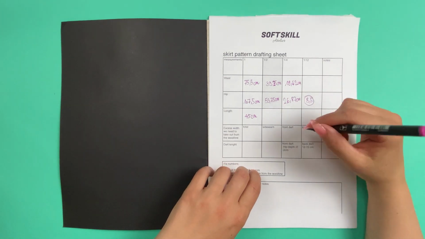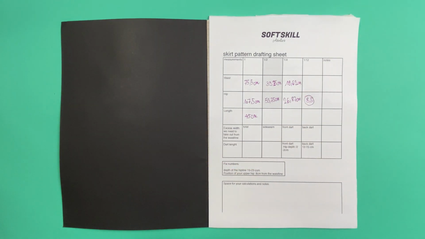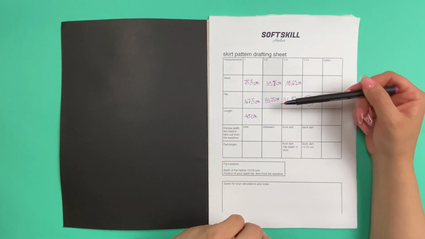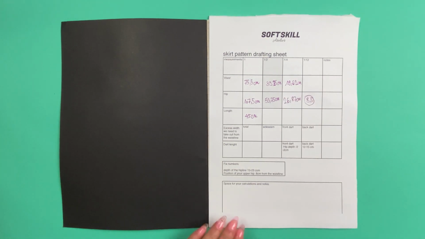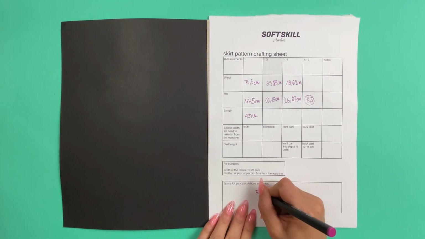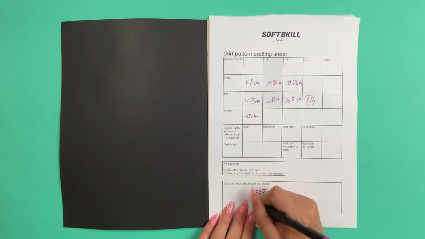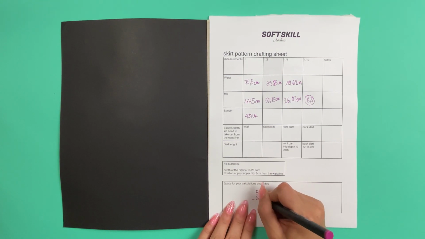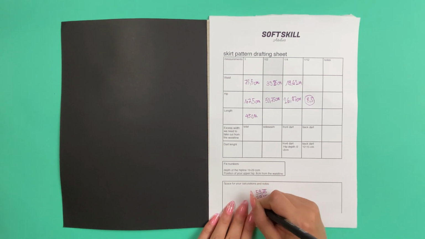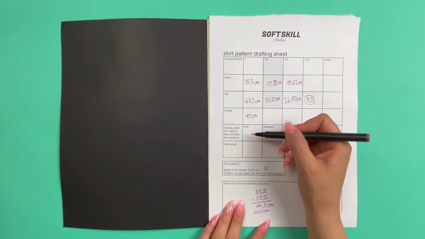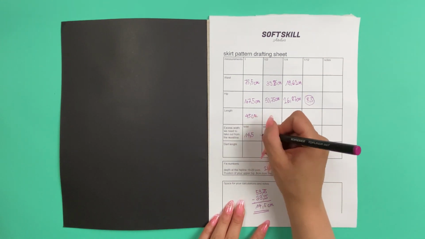Next, we do some preparations for the hip shaping of the skirt around the waist. For that, we take the shaded hip measurements and subtract the waist measurements from it. That is the total excess width we need to take out from the waist in relation to the hip. Don't worry if you don't understand what I'm talking about right now, you will understand in the process. This number you write down in the total box.